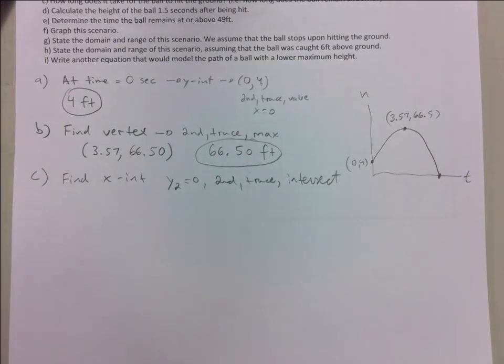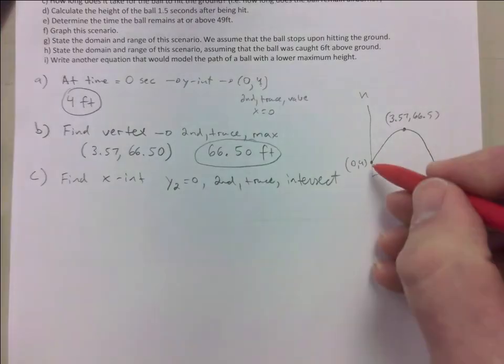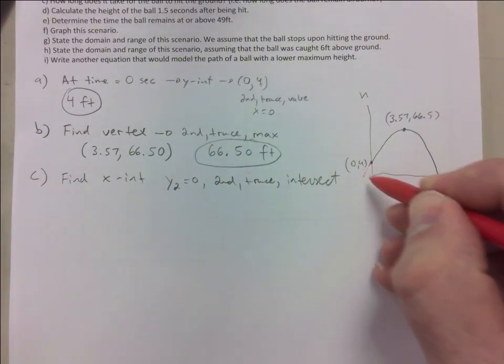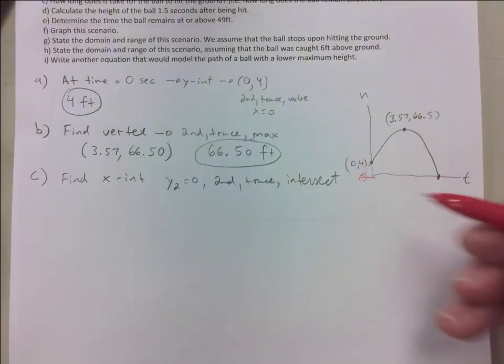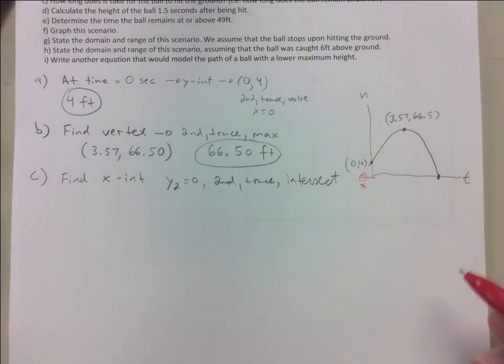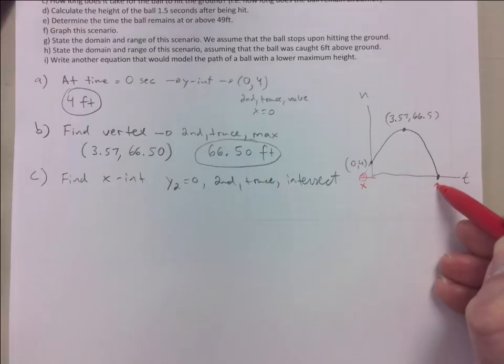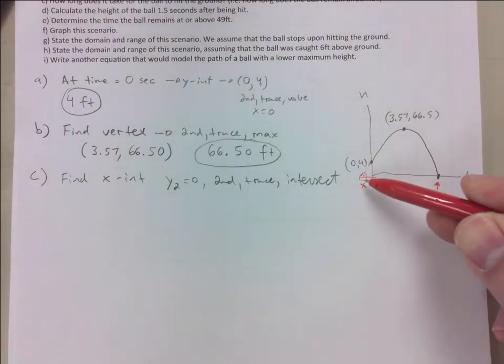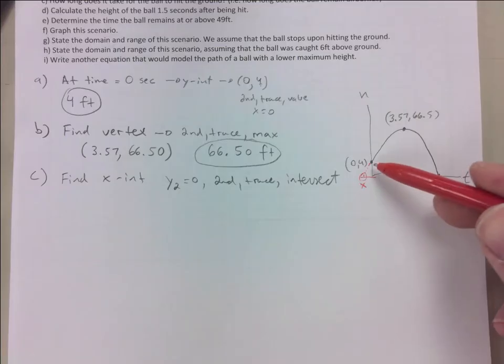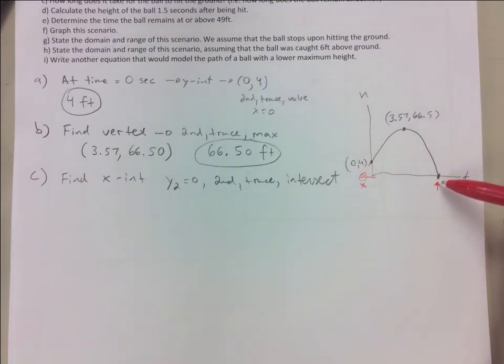And so, do we care about this part right here? Do we care about this one? No, because that's negative time. We want this one in particular, because some students find that one. It's like, no, you're going back in time, right? You want to find this one. So let's go ahead and do that.